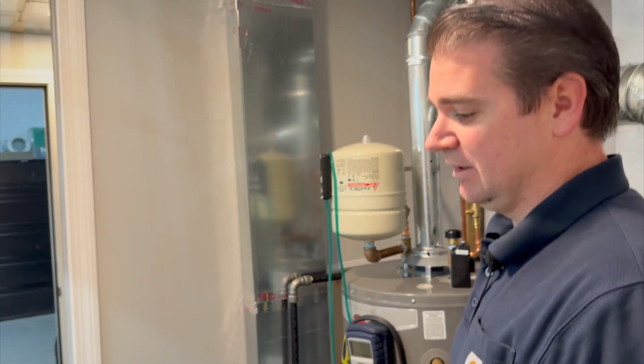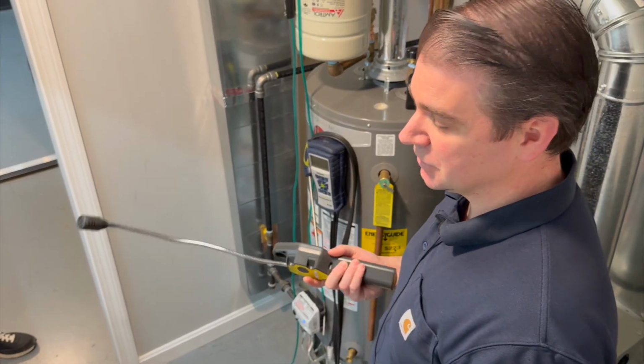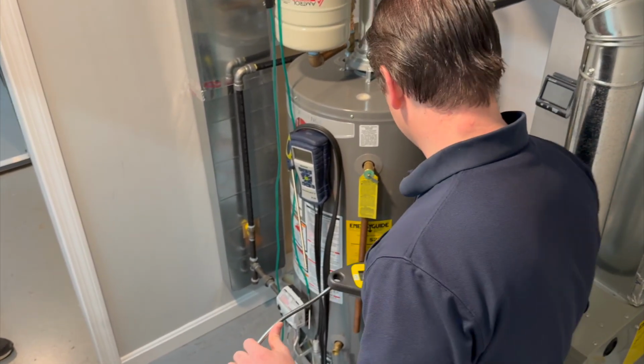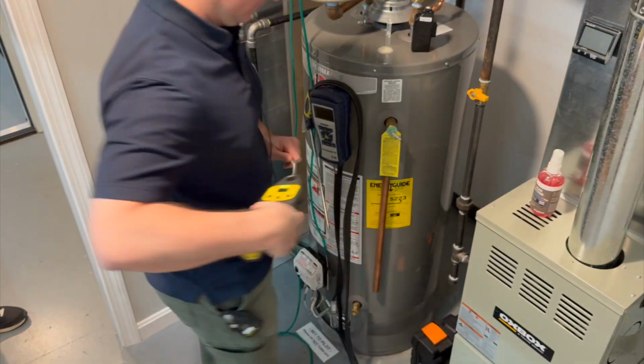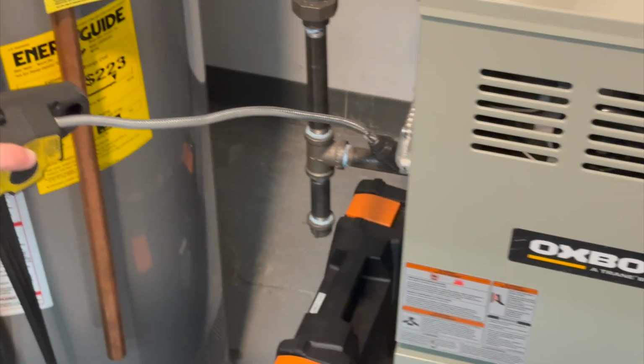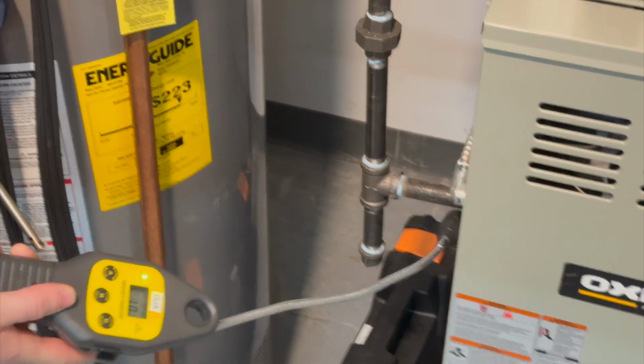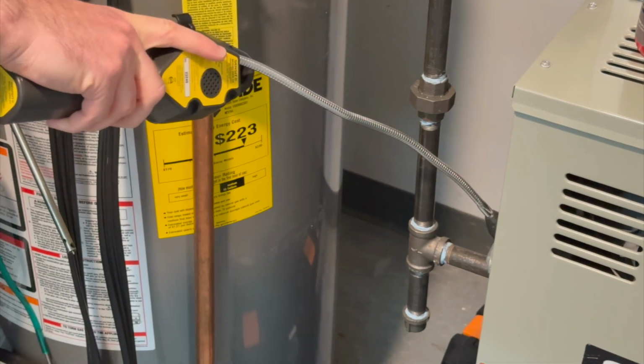Typically, you should start your gas leak testing at the exterior of the home at the gas meter or propane tank, and then follow the distribution pipe into each appliance. For this exam, we'll just begin right here. We want to keep the end of the wand within 1 inch of the pipe. We want to move no faster than 1 inch per second.